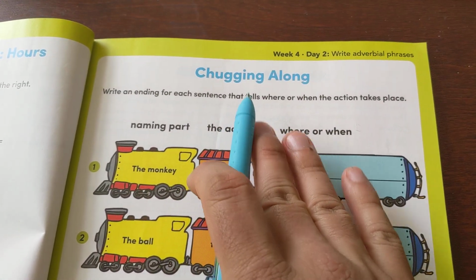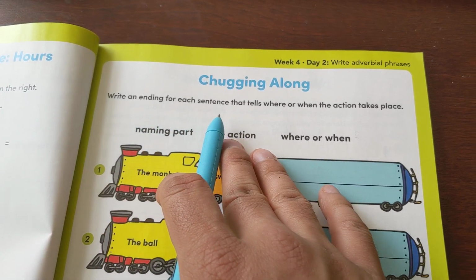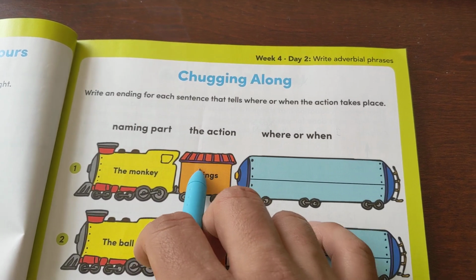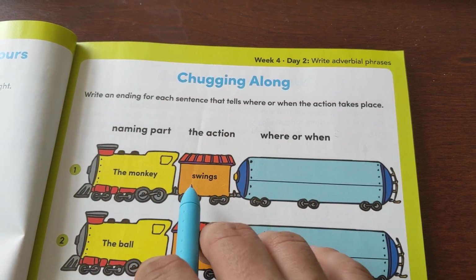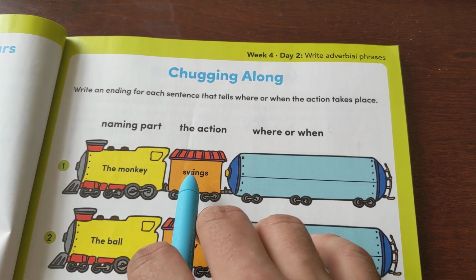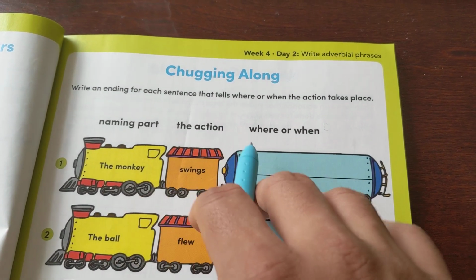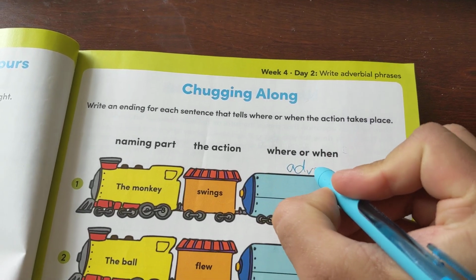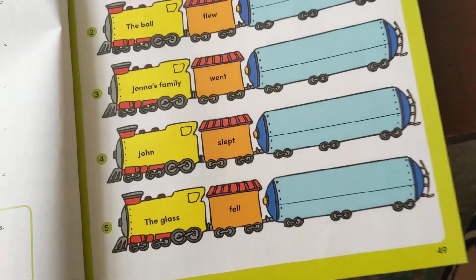This is the adverb part that's also continuing that will help us explain. So now, we're going to write an ending for each sentence. So the monkey swings. Here's the verb, swings. We need to write where or when. This would be the adverb. So the monkey swings where? In the jungle. Or when? The monkey swings at night. So you just need to give more description here, and these are what we call the adverbs. And these are from the activity on day 1. You just have a couple of these to do.